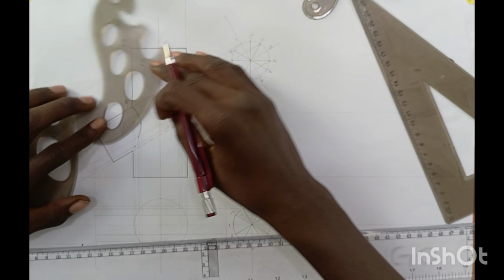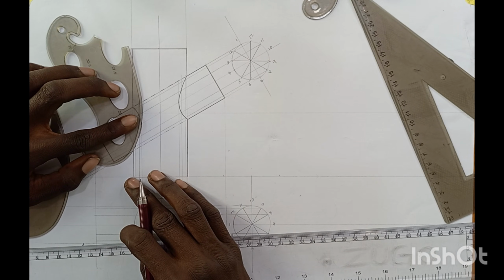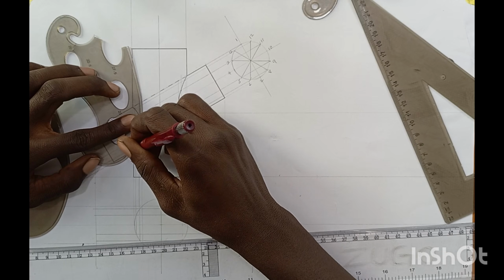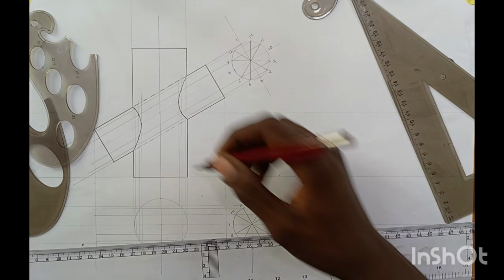Now complete here by connecting the next points we have. So here they are. So this is the curve.